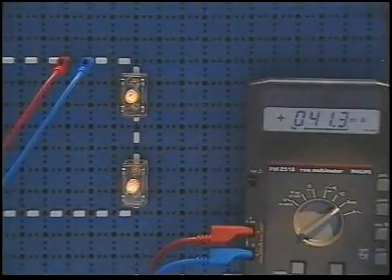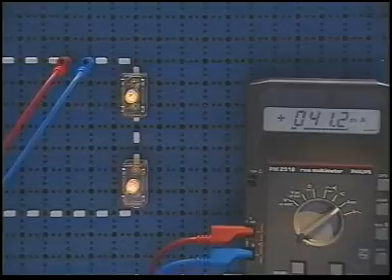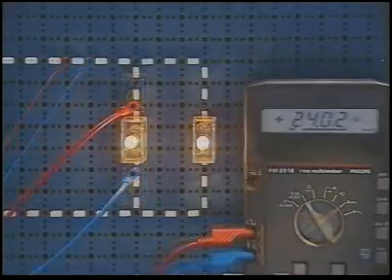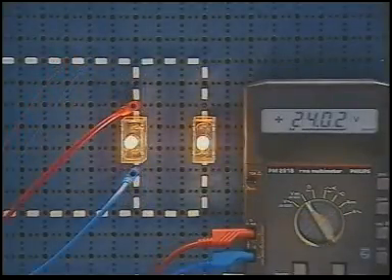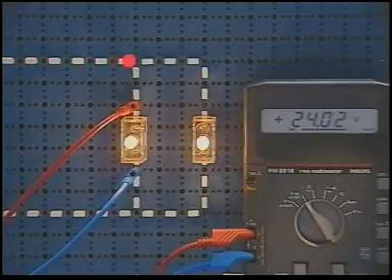Because the current is also halved, namely to 41 milliamperes, the two lamps do not glow as brightly as the single lamp did. That is the disadvantage of this series circuit. As we can see, the parallel circuit is different. As each lamp is practically connected directly to the voltage source, the full voltage is applied to each load.